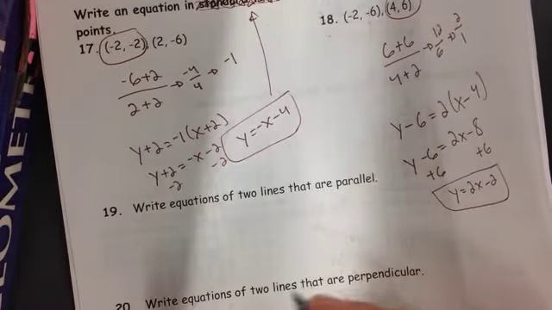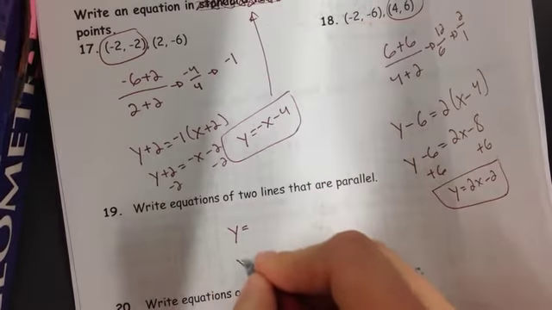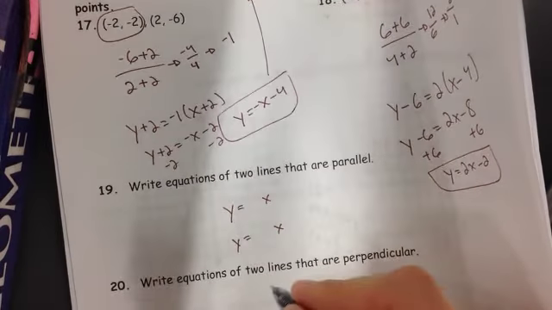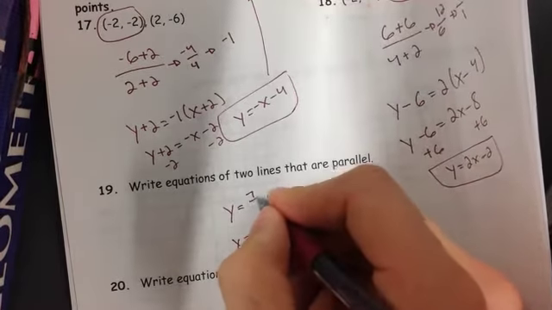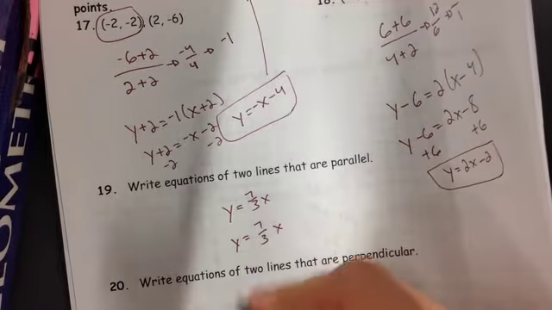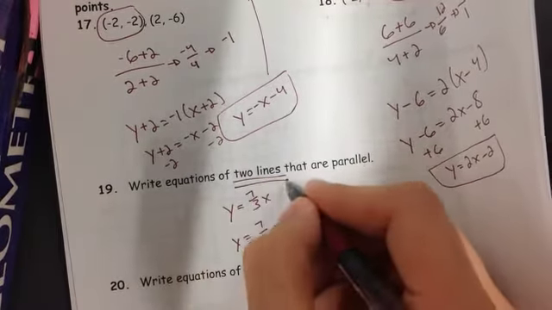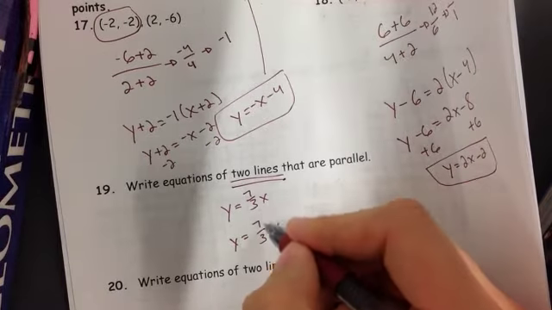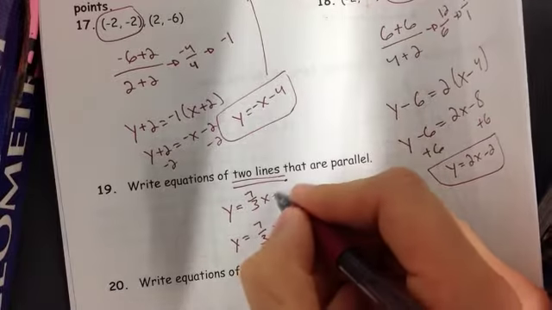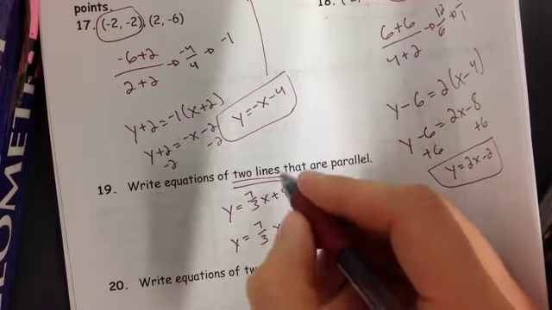Write the equations of two lines that are parallel. The only thing that matters about these lines is that their slope is the same. So if I have a 7 over 3 for this slope, I have to have a 7 over 3 for this slope. The other thing, if I want two lines, they got to be different. I know the slopes have to be the same, so let's make their y-intercepts different. I'll put a +1 over here and a +8 over here.